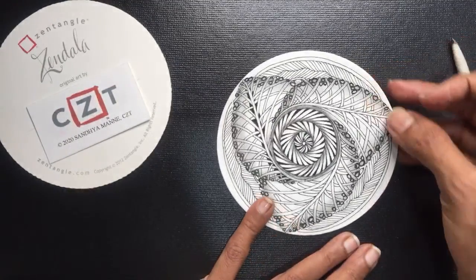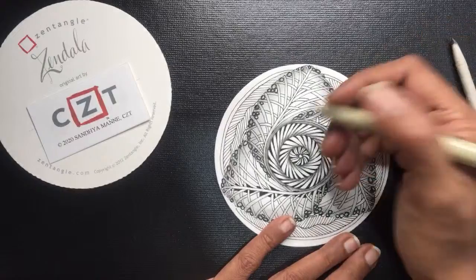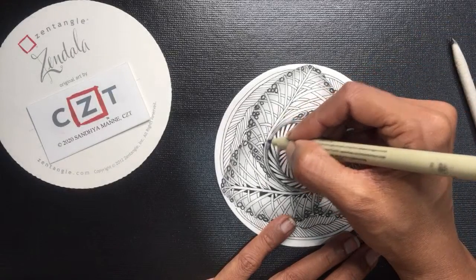Let's go ahead and do that on the other two as well.